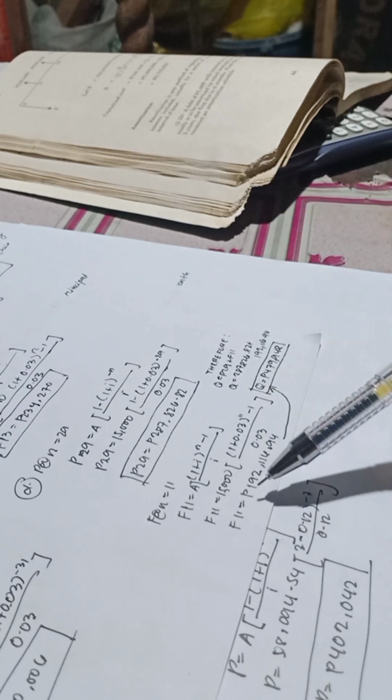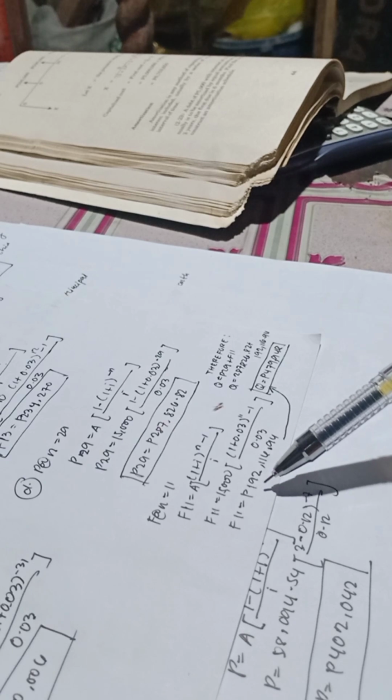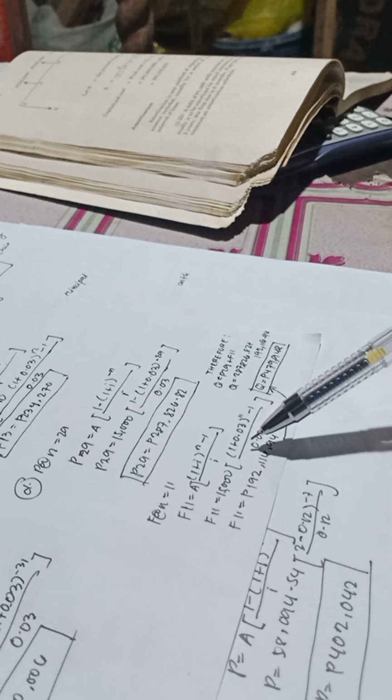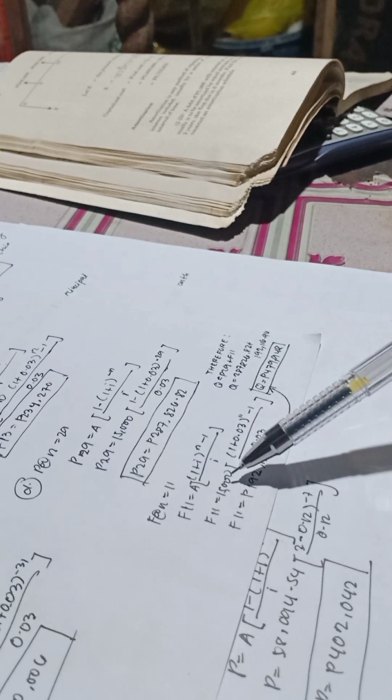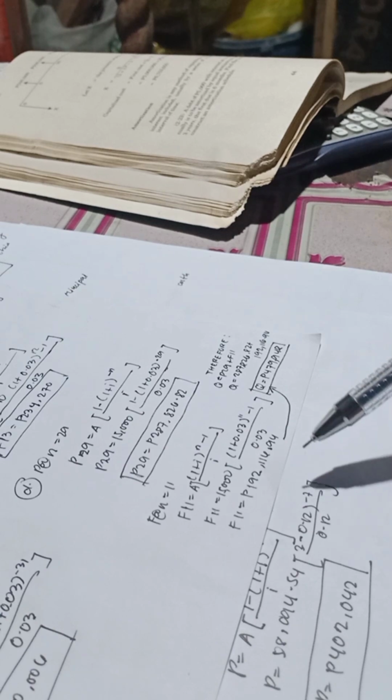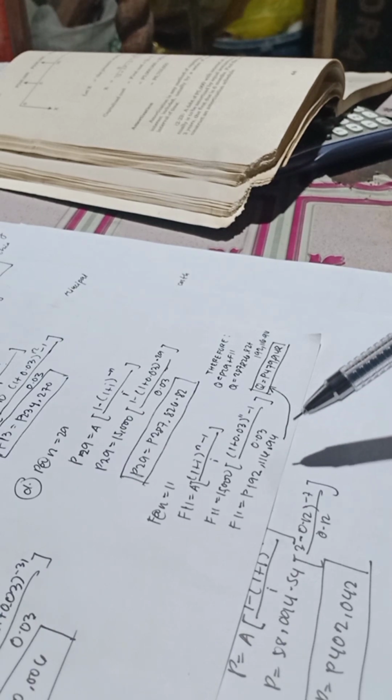And then here, by calculating this one, the answer is 192,116.94 pesos.